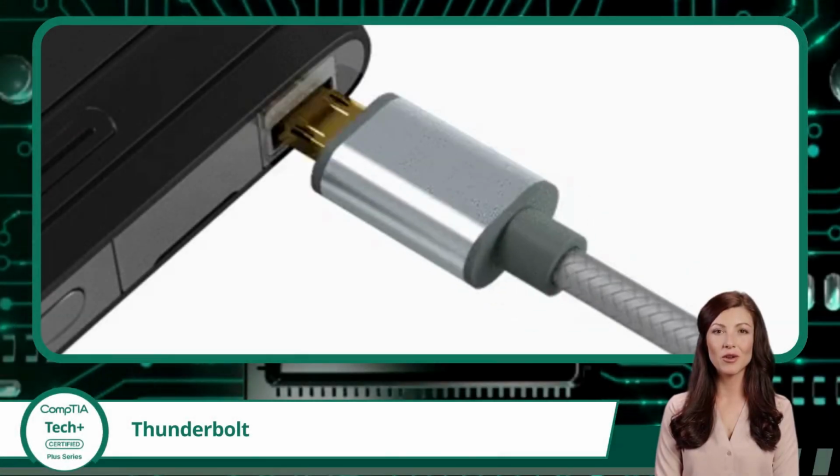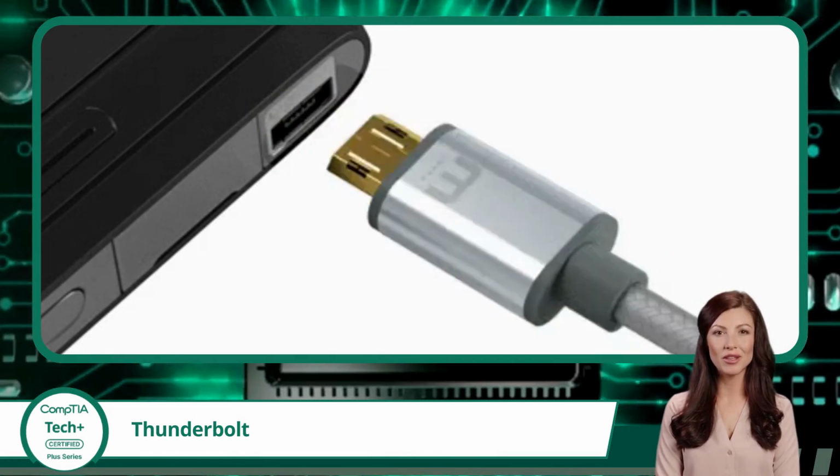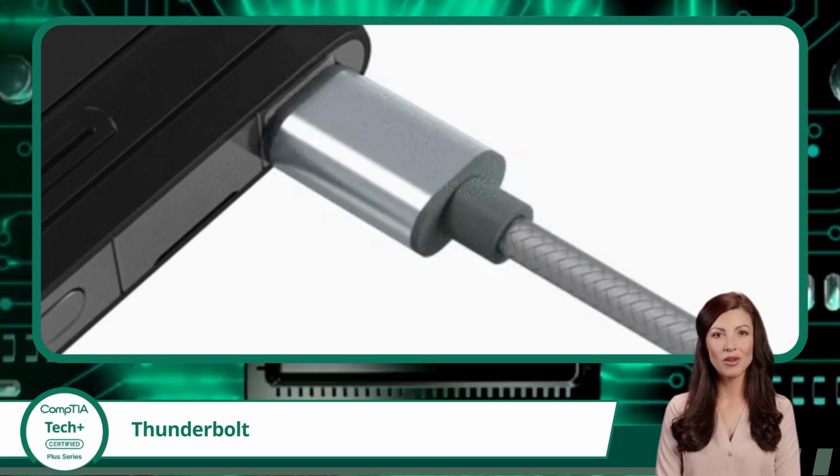One more detail about Thunderbolt: like USB-C, Thunderbolt connectors are reversible or non-keyed, meaning you can insert a Thunderbolt connector into its port with either side facing up.